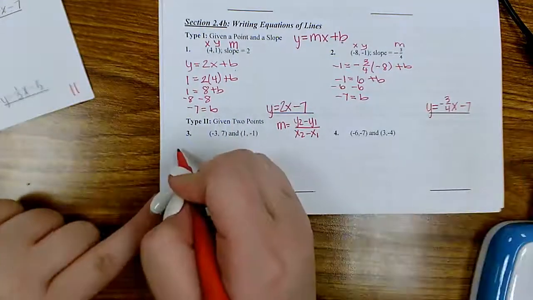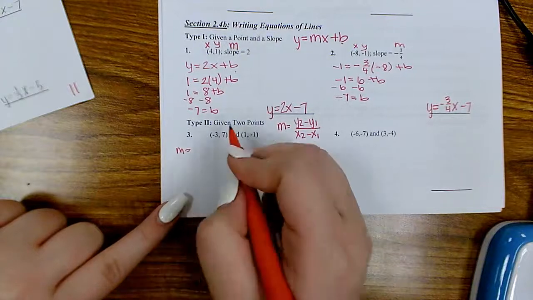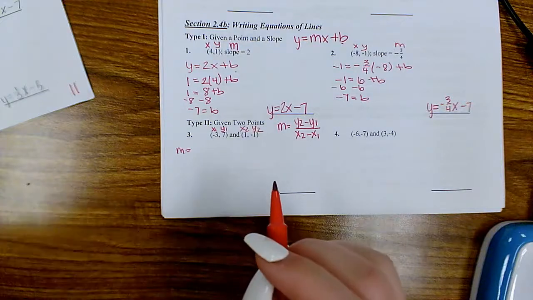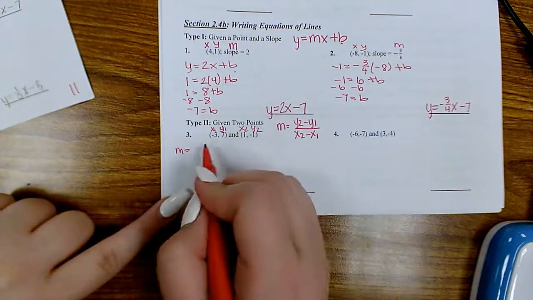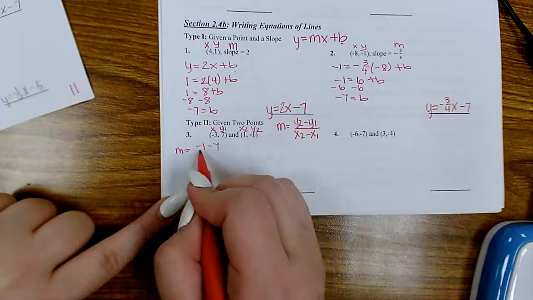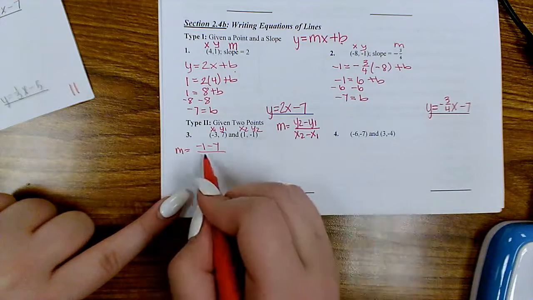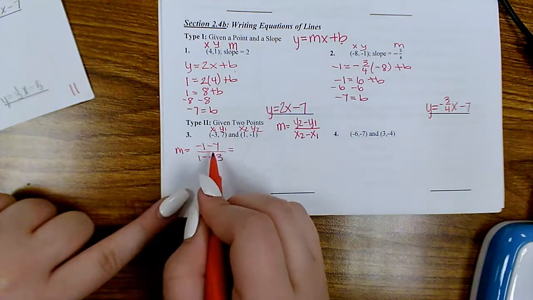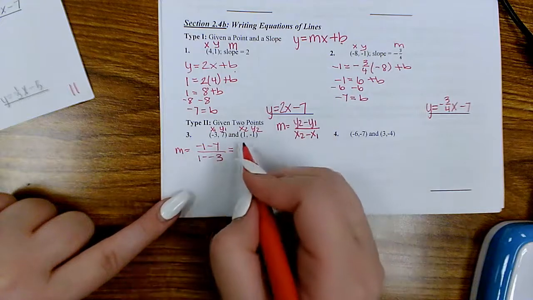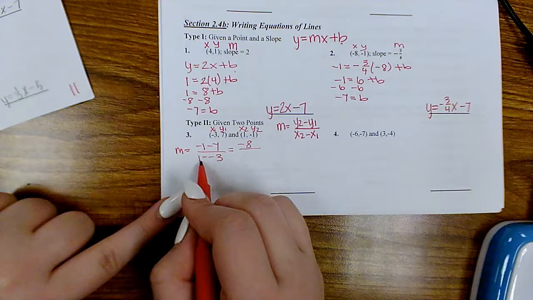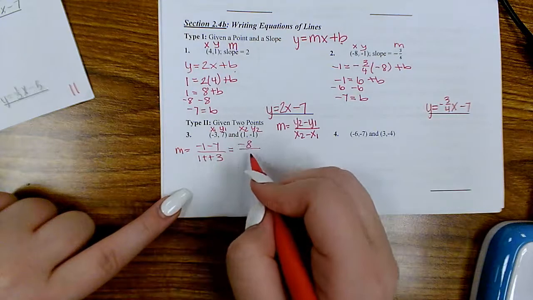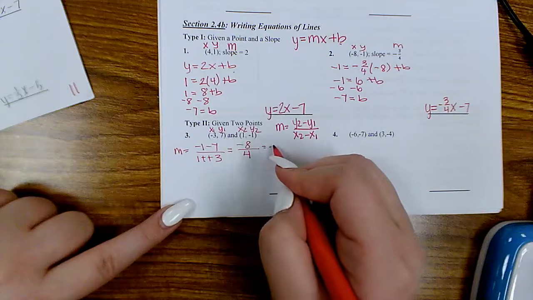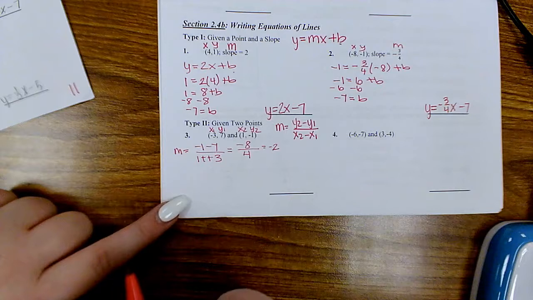So first we have to find m, so our m is equal to, okay, just labeling our points, so our m is equal to our y2, so negative 1 minus 7, over our x2, which is 1 minus a negative 3. So negative 1 minus 7 is going to give us a negative 8. And 1, remember 2 negatives in a row gives us a positive, so negative 8 divided by 4, that is just negative 2. So now we have our m.